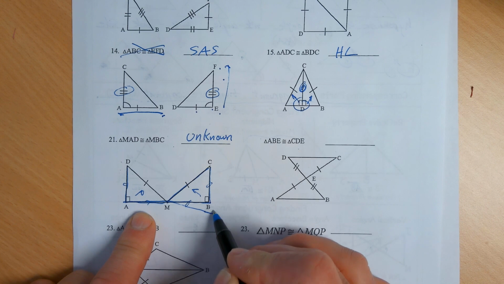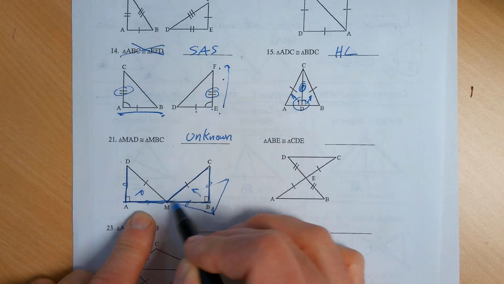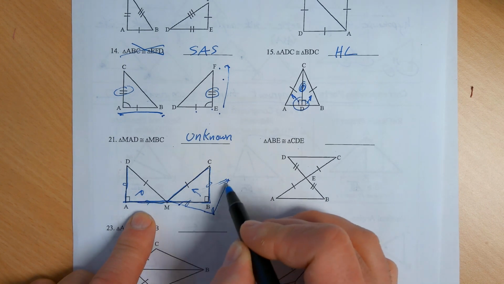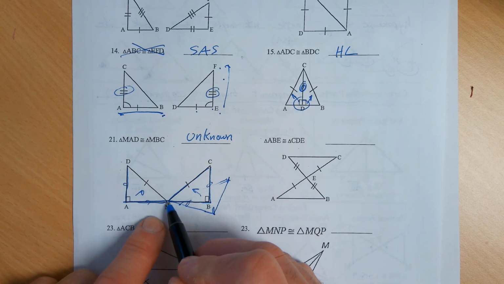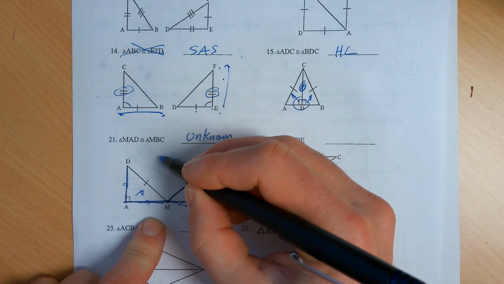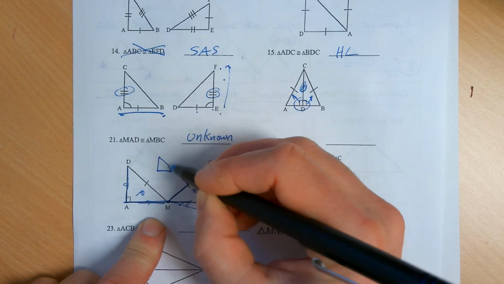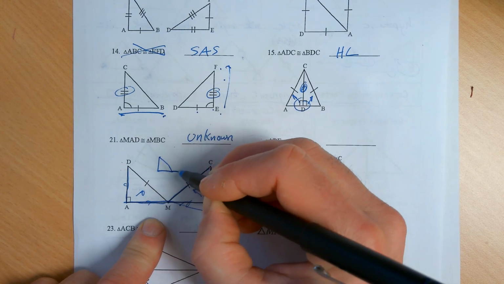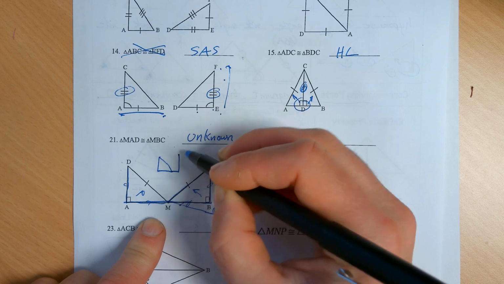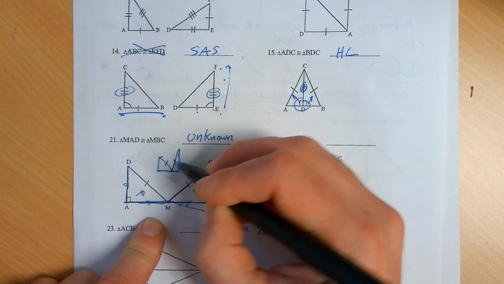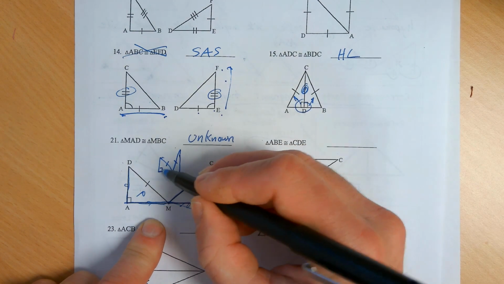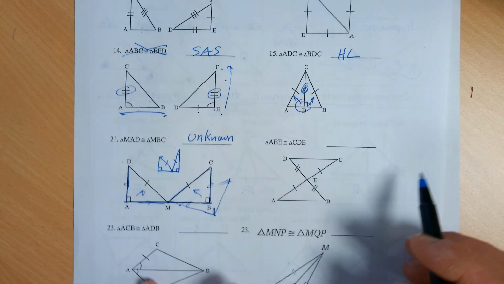I believe. Yeah, because then, or if these don't meet here. Oh no, I'm wrong. It could be like this. One could be like this, and then one could be like this, as long as these are the same length. Yeah, so they don't have to be congruent triangles at all. Sorry, don't listen to me.